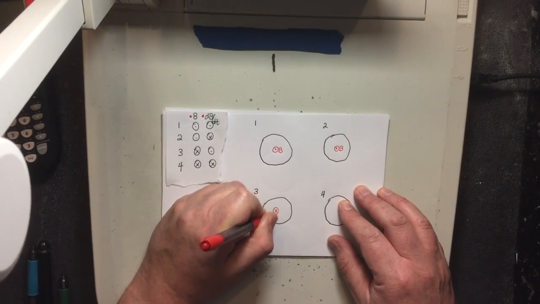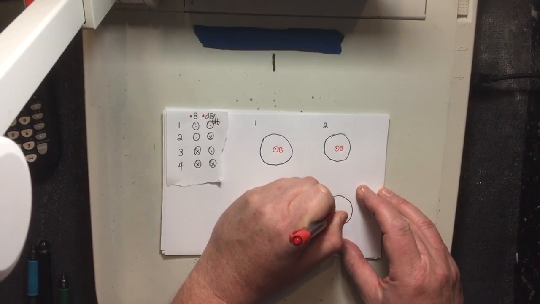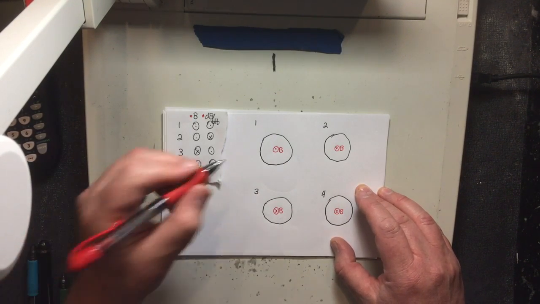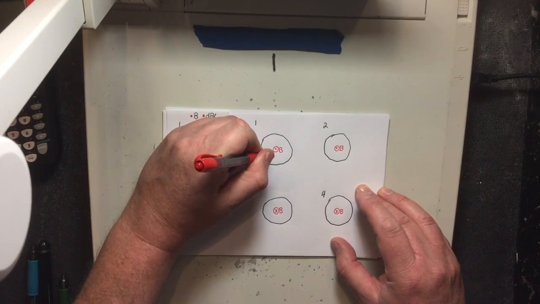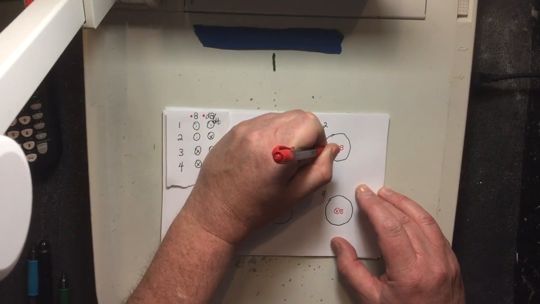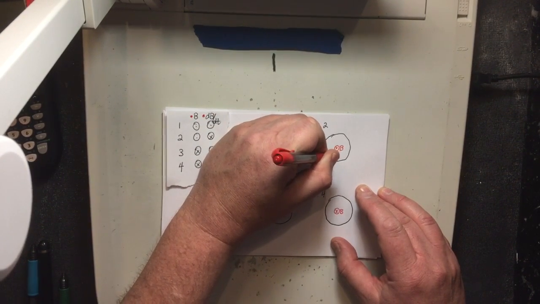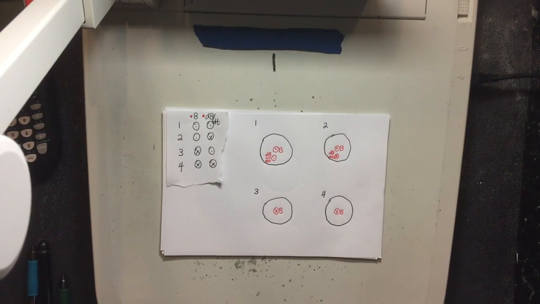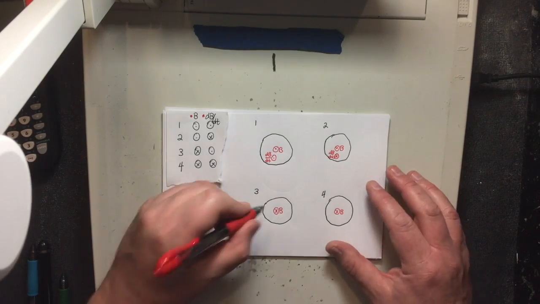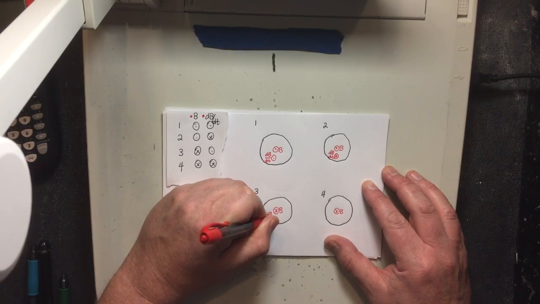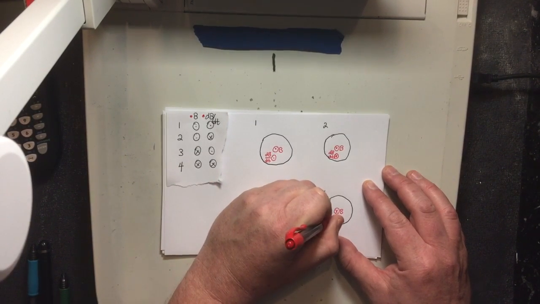For 3 and 4, my B fields are in. The dB/dt is out, in, out, in.